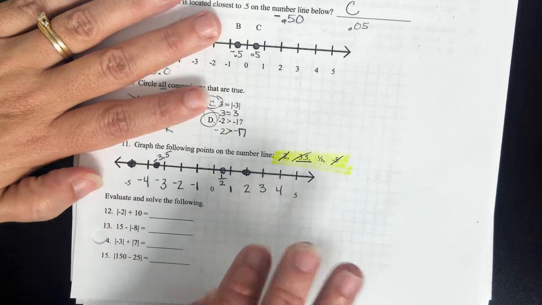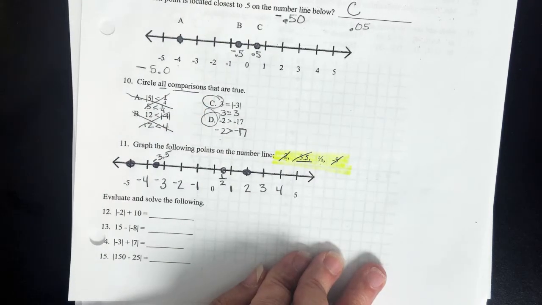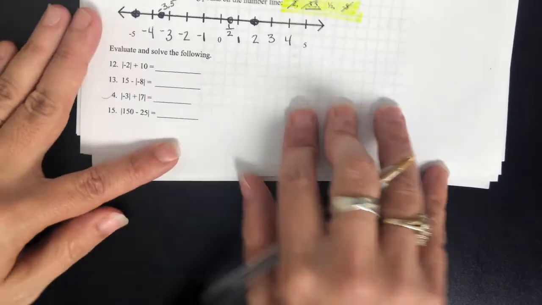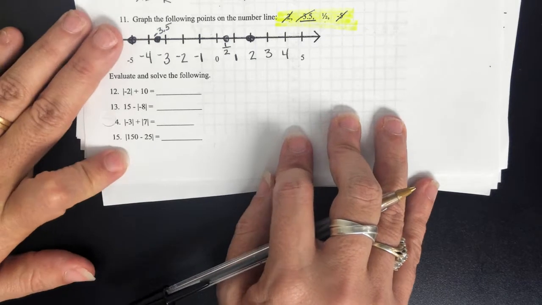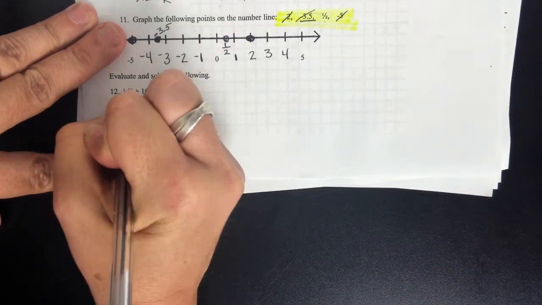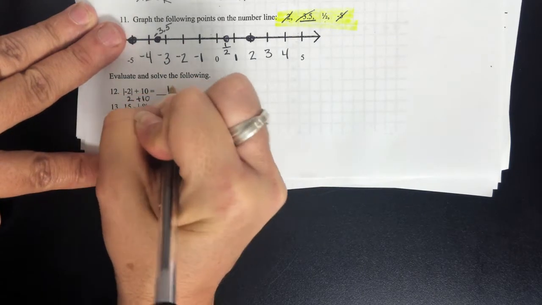Okay. On the next part, when you see these absolute values, I would write them, but that's just me, because sometimes you guys try to go too fast. Okay. Breathe, relax. Okay. Absolute value of -2 is 2. 10 is 10. Put a plus sign. 12.